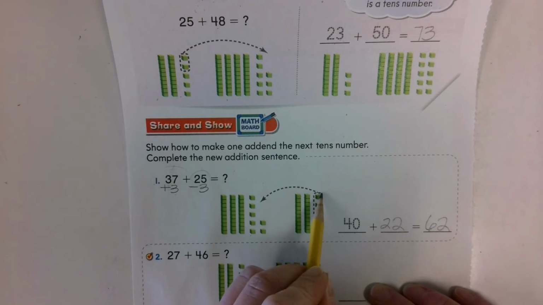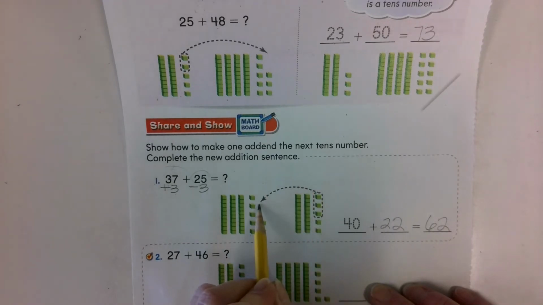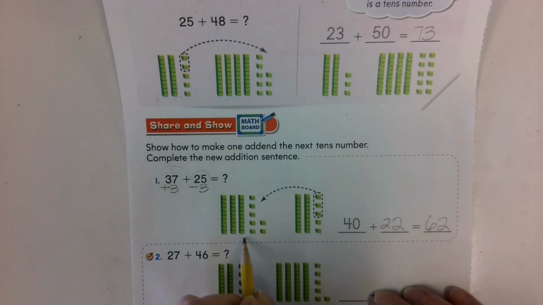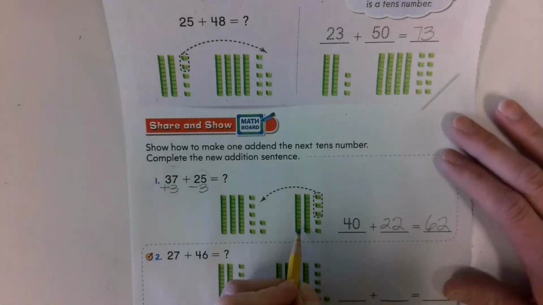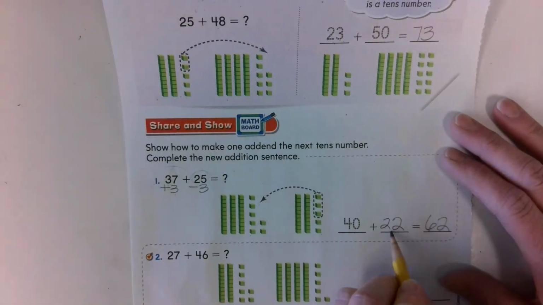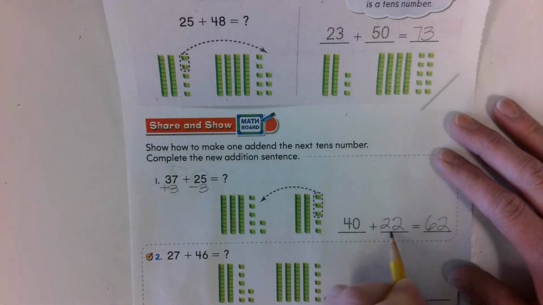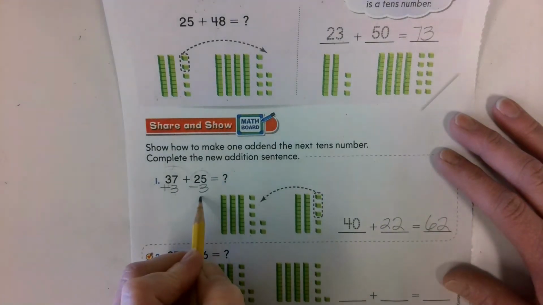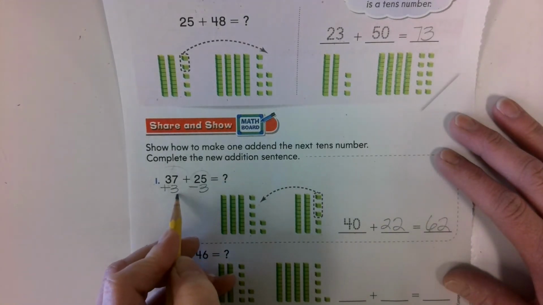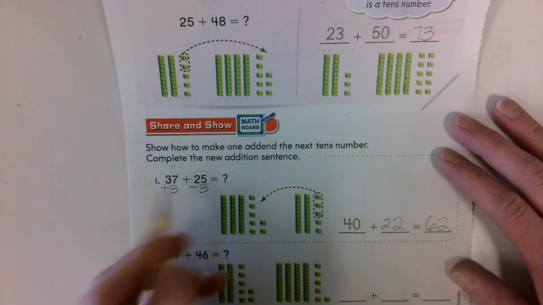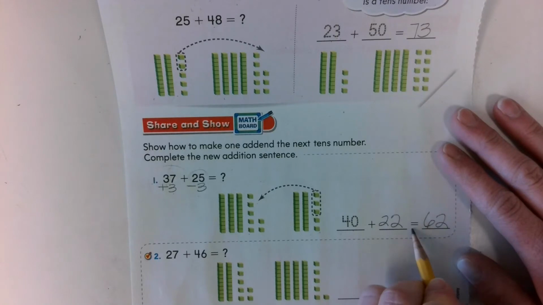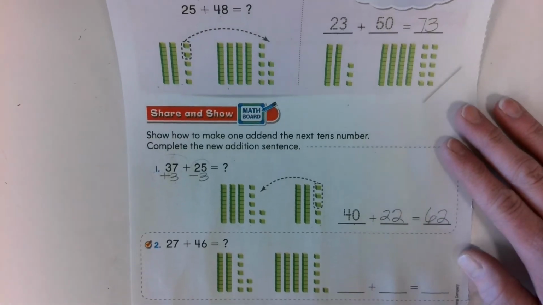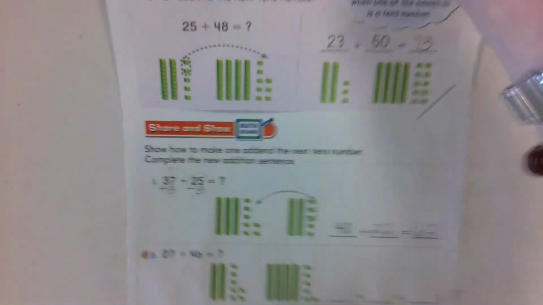So 25 sends 3 over to the 37. So now the 37 is 40. And the 25 isn't 25 anymore. It's 22. So we subtracted 3 from 25, and we added 3 to 37. So now we have 40 plus 22 equals 62. Okay. Let's look at number 2.